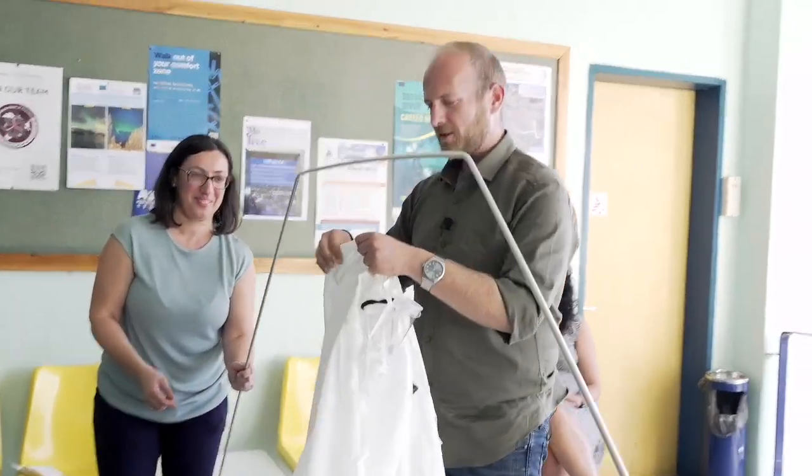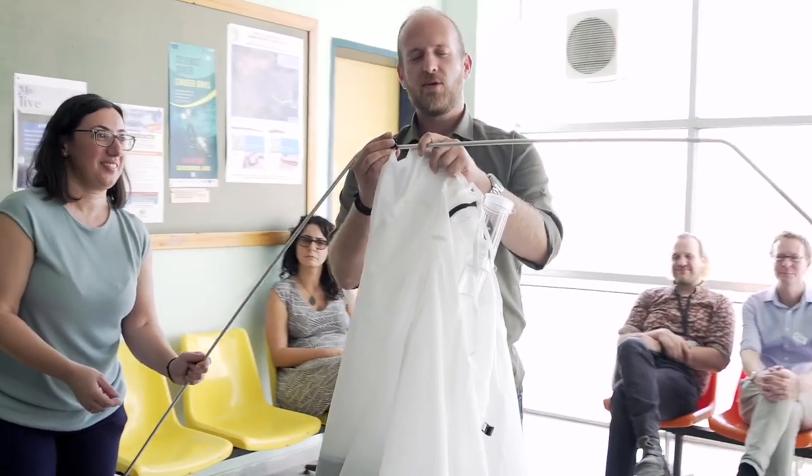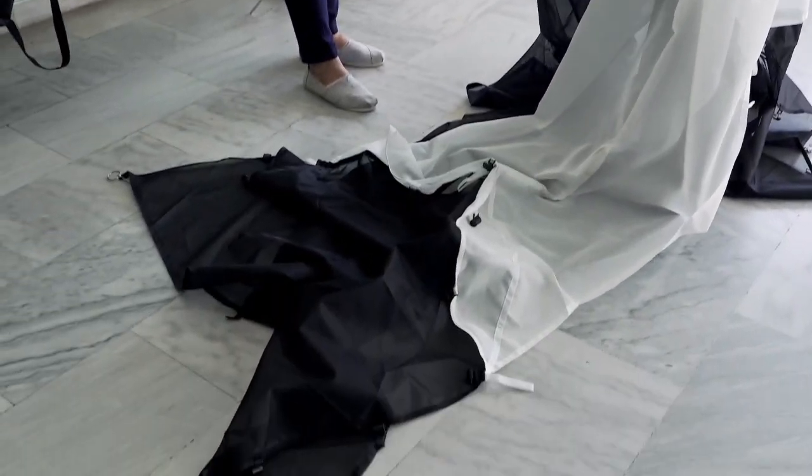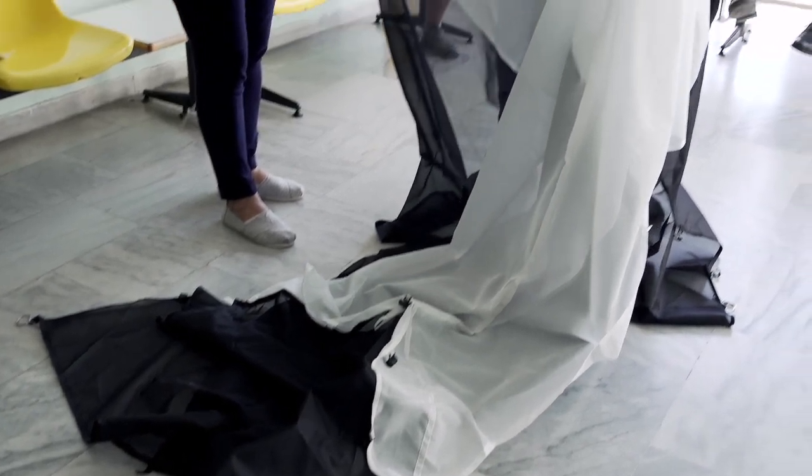And after that, it's easy. Because the only thing you have to do is to click the fabric in the skeleton.